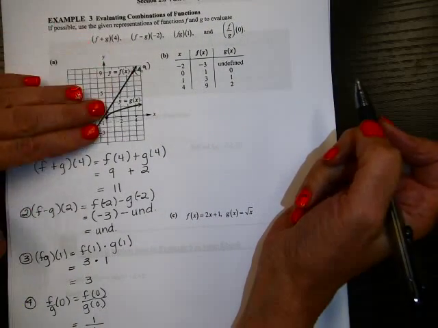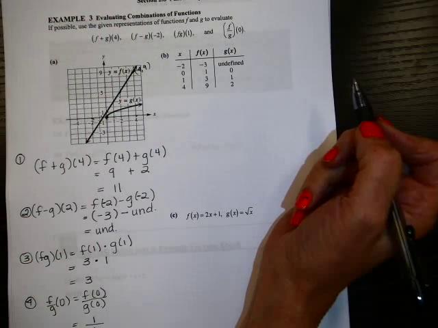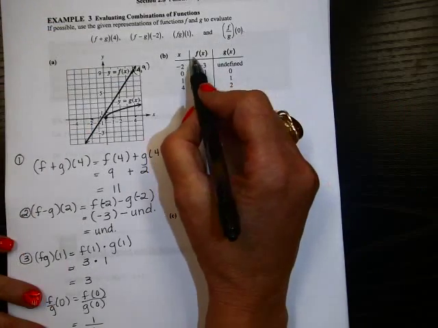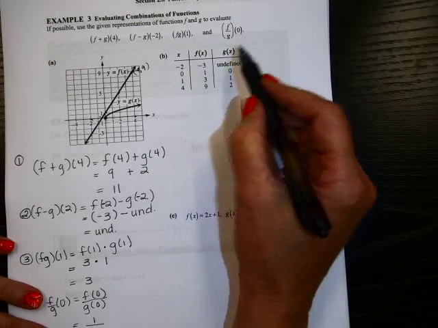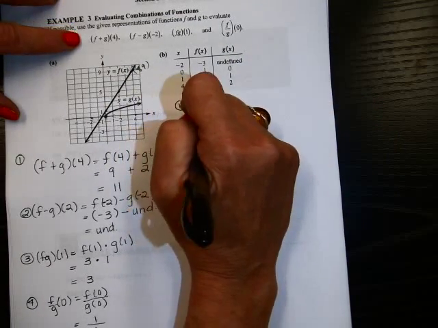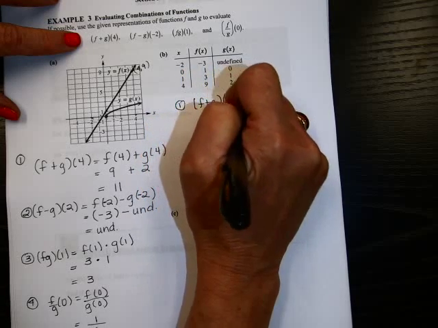So we used the graph. We went to the x value, found the y that went with it, and applied it to the operation. Let's look at the b part. On the b part, it's a table. So we're going to go through the same steps. The first one is to do f plus g of 4.